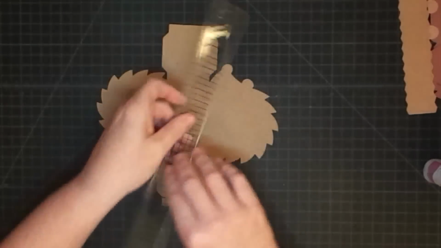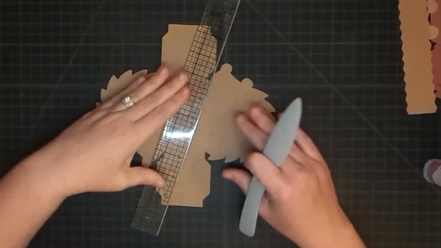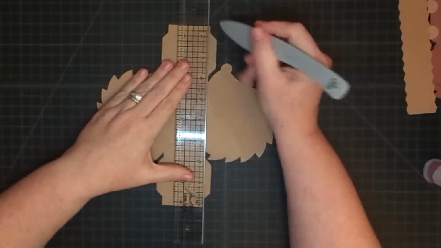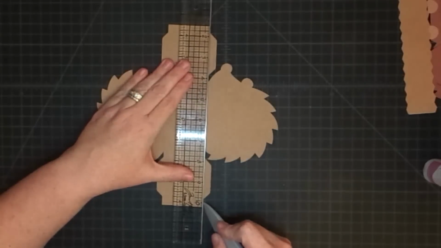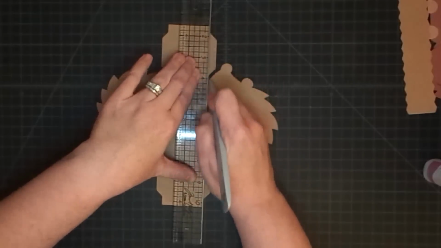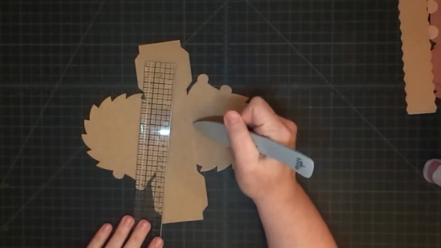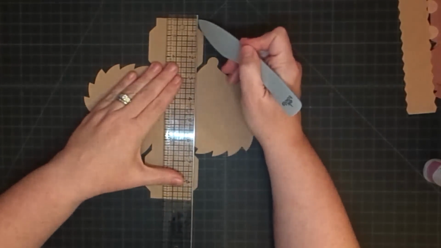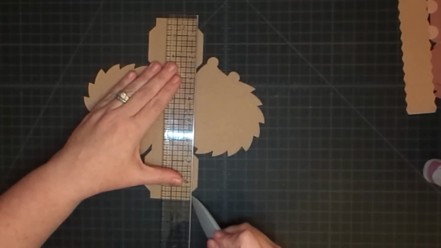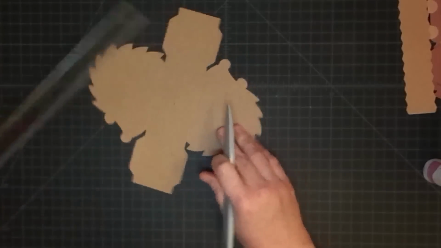I'm just going to use my ruler and my bone folder. And the thing is, you can use your scoreboard if you want to, but I just don't really see a need to. What we're going to do is line up this little notch with this little notch down here at the bottom, and make a straight score line all the way down. And that will give us a score at our tabs and at the bottom of the hedgehog. We're going to flip it over, line up the top and the bottom, just like so, and score. Again, giving us all the score lines we need there.